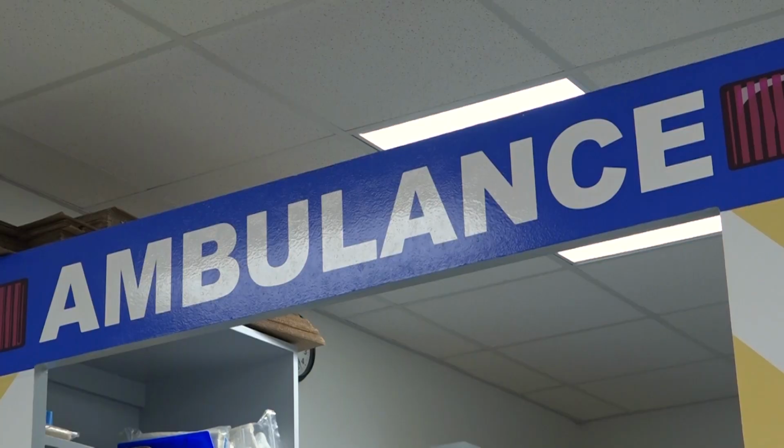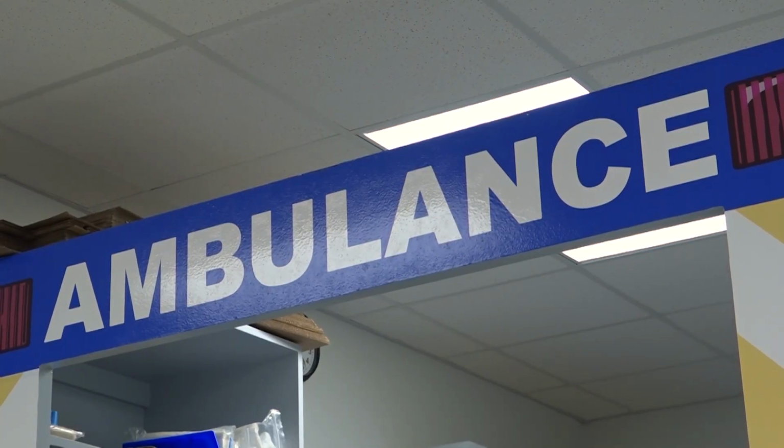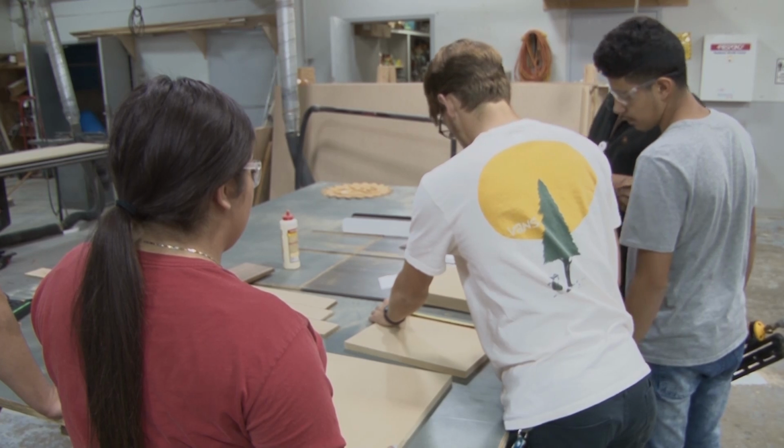So when we do our tours, we always talk about that ambulance simulator as a great example of how we really try to give our students the experience of what they're going to see when they get in the real world.